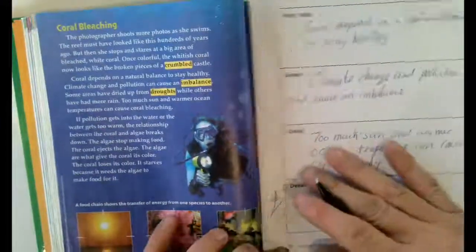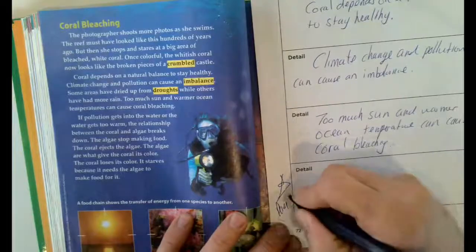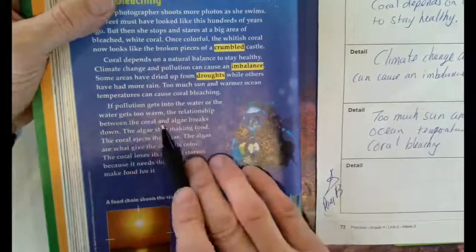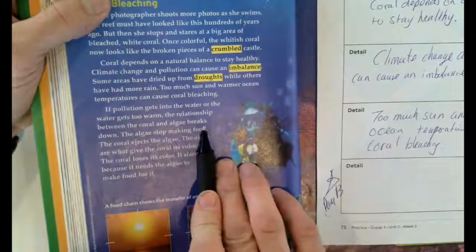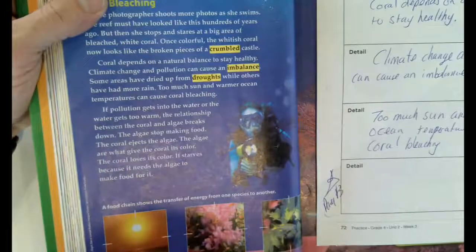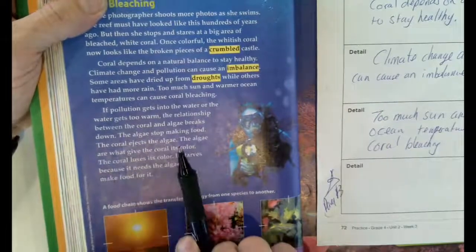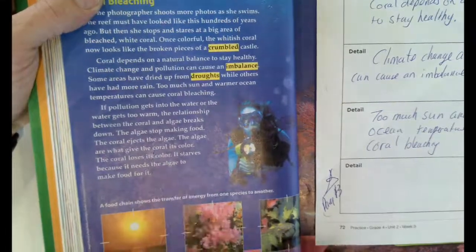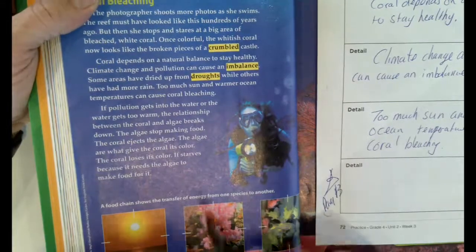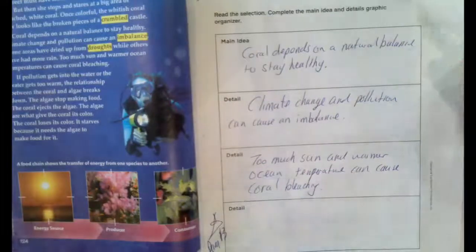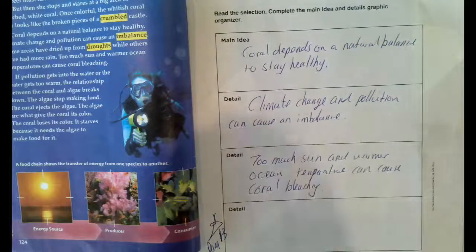And then the last one, you're on your own. And I think you can take it from paragraph 3 there. I'm going to put that down here, paragraph number 3. If pollution gets in the water or the water gets too warm, the relationship between the coral and the algae breaks down. The algae stops making food, the coral ejects the algae, and the algae is what gives it the color. The coral loses its color, it starves because it needs the algae to make food. This is the area where you can find your third detail to say we got to have a balance here. And if there's not a balance between the coral and the algae, that's when we run into problems.